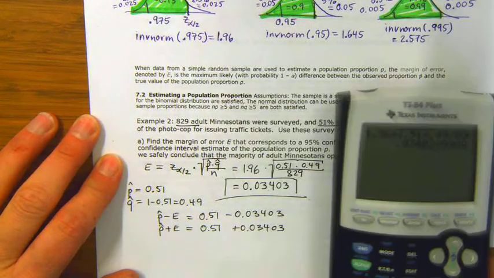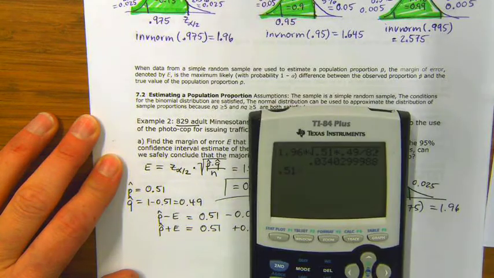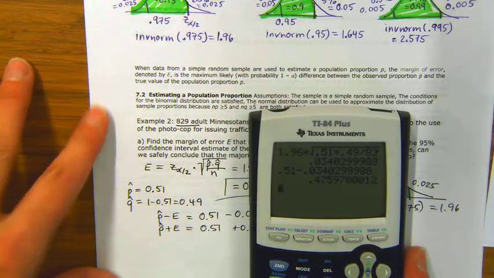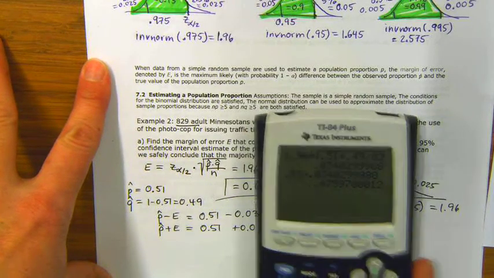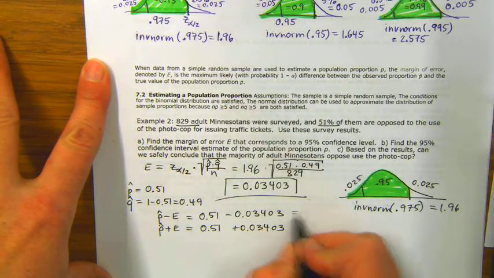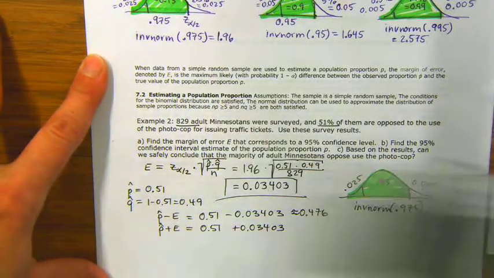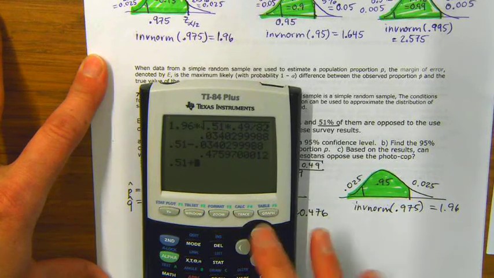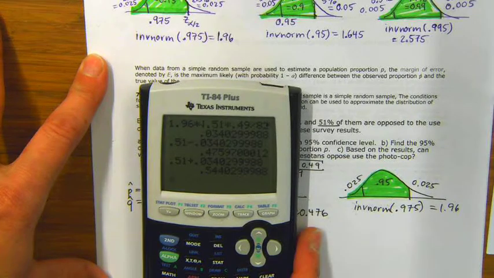So 0.51 minus, and I'm lazy, so I'm just going to copy it down here, is 0.47597 and so on, and I'm going to round it to 3 decimals, so that's 0.476. That's the lower number, and then 0.51 plus this number is equal to 0.554.